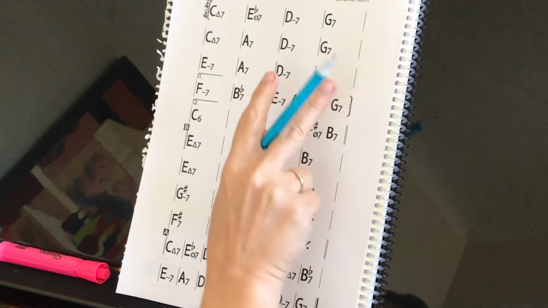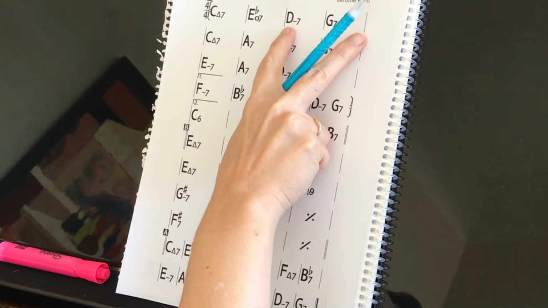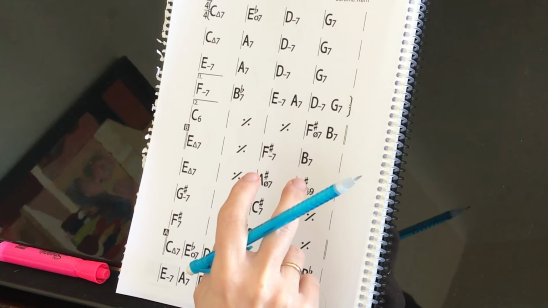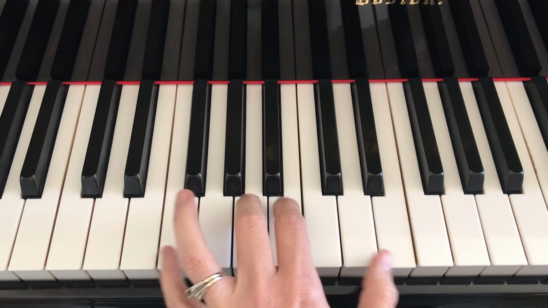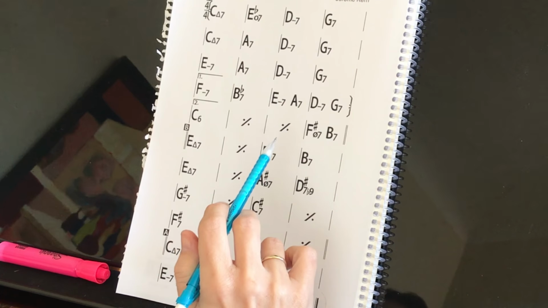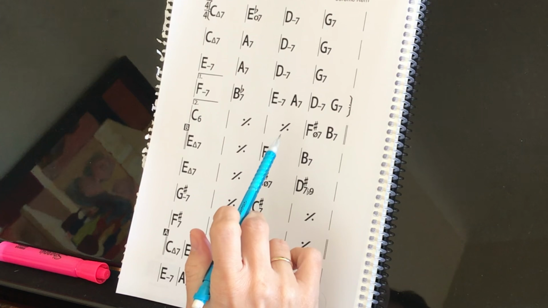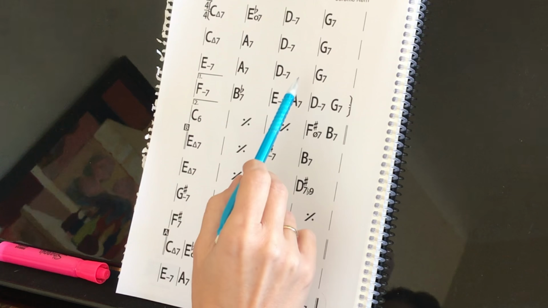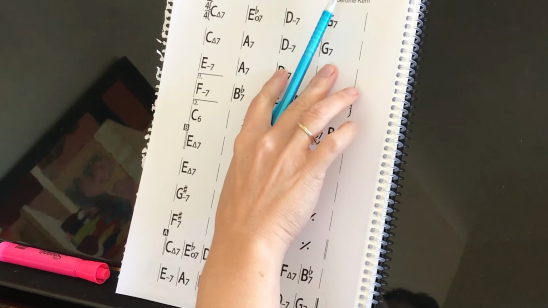A lot of what we practice in jazz are 2-5-1s, so you can use it there, there, there. If you've been practicing your rootless voicings, I have a video about that. Make sure and check that out if you'd like to learn about 2-5-1s with rootless voicings. I have a couple videos about it.